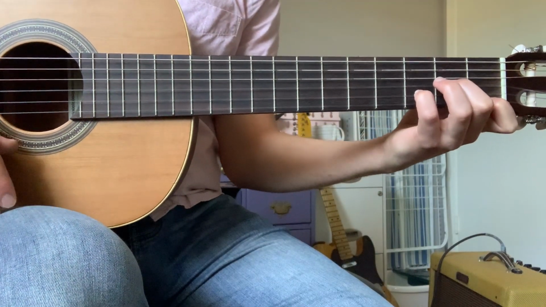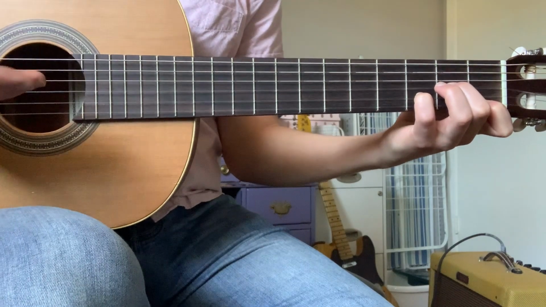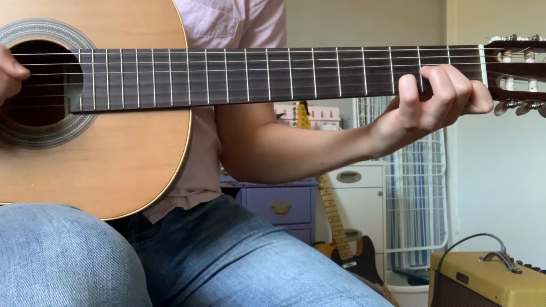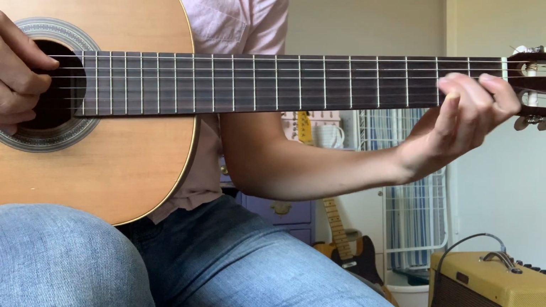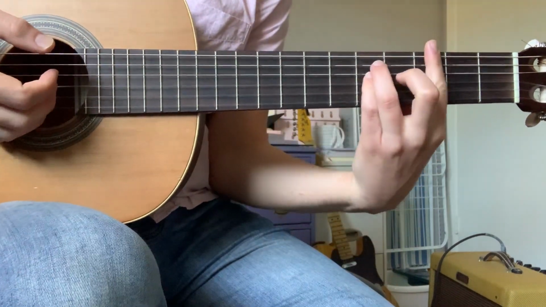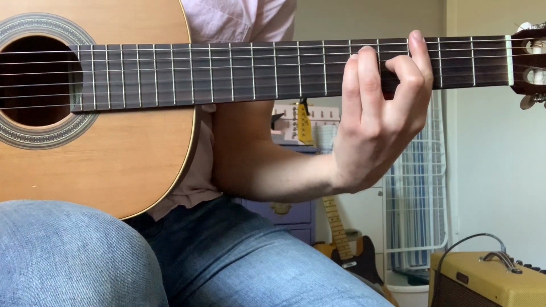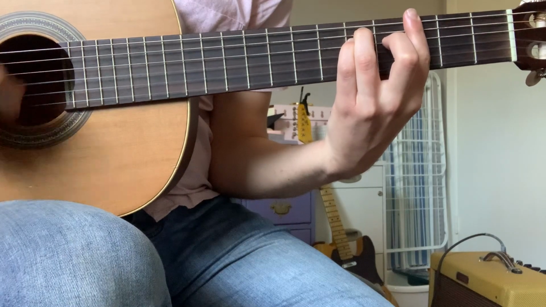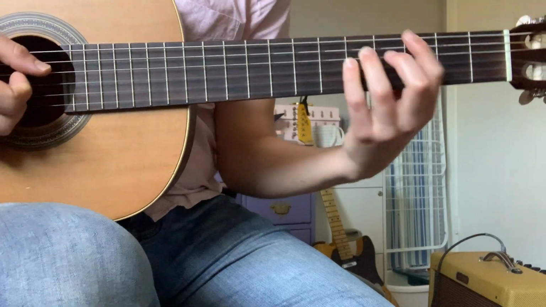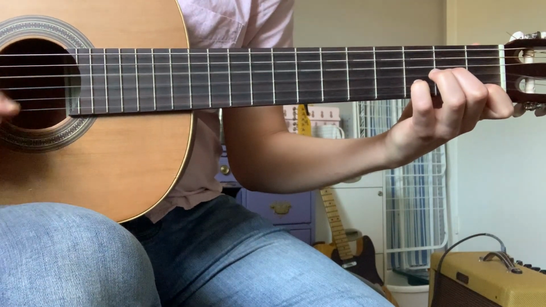So in D minor, the minor 1 chord is D minor. The minor 4 chord is D, E, F, G, G minor. And don't worry about how to play G minor yet, we haven't talked about it. So minor 4 in the key of D minor is G minor. Back to minor 1, D minor.